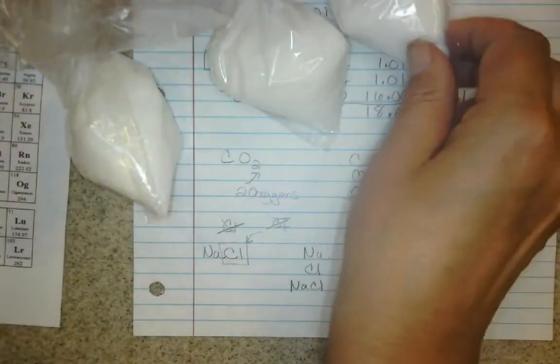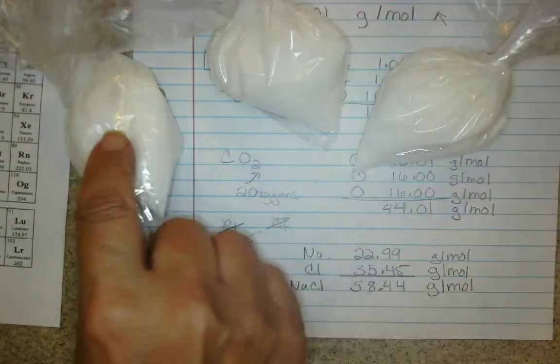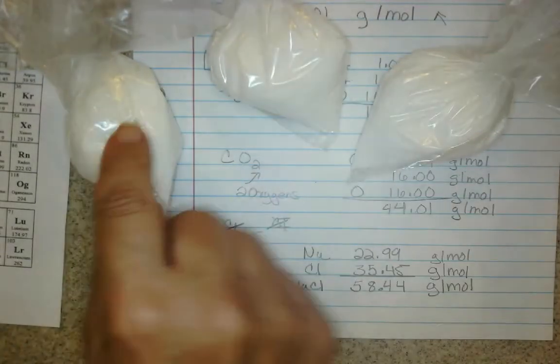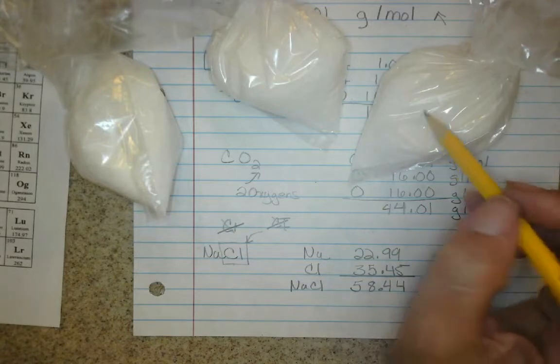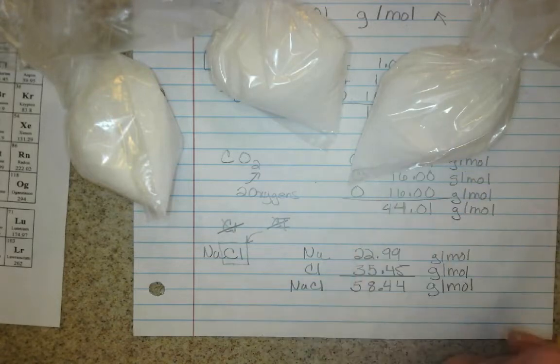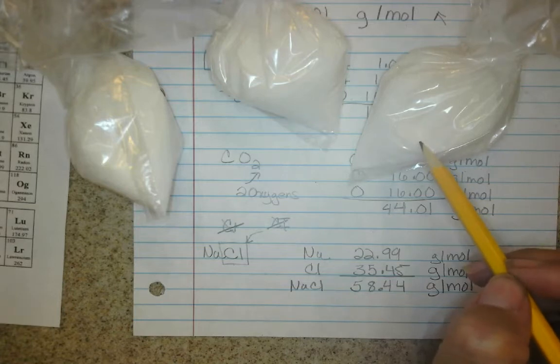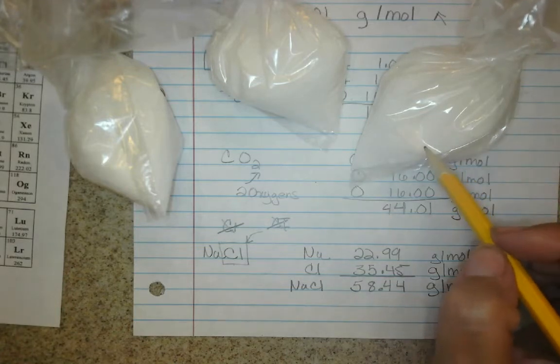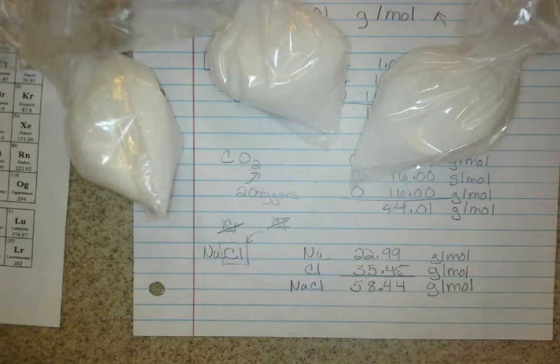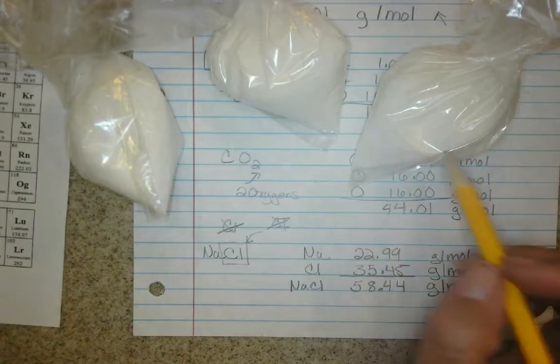And I have a third bag. So I have 3 moles of salt. 1, 2, 3. Each one contains 6.02 times 10 to the 23rd formula units or molecules of salt. Now, just so you know, 1 grain is not a molecule. You cannot see that tiny. 1 grain is, I think, a quintillion atoms in there. Okay, so don't be fooled.